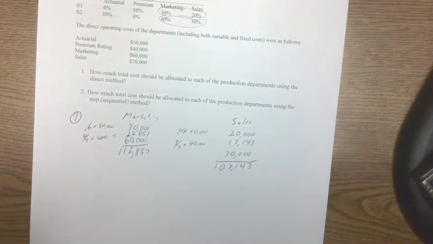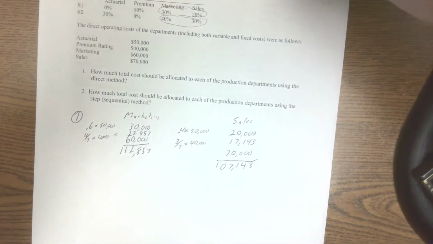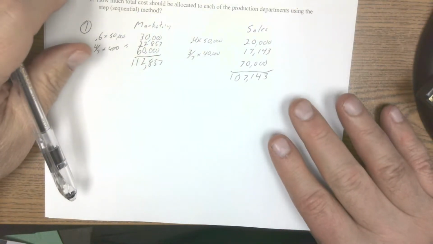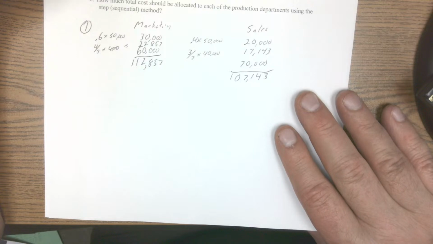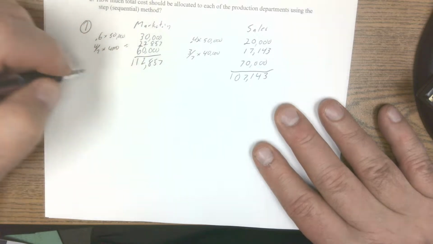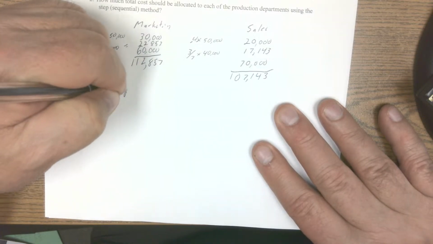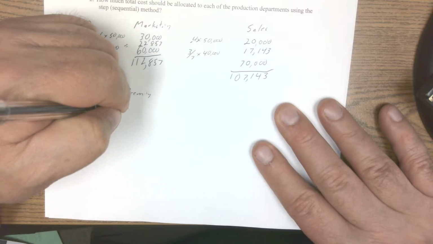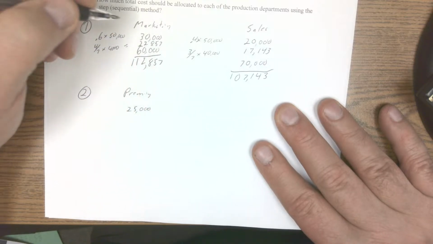And then it says how much total cost should be allocated to each department if we use the step method or the sequential method. Okay, so premium is going to use 50% of actuarial, so we will allocate actuarial to the premium first and then premium to marketing and sales. So premium is 50% of the actuarial, so that's 25,000.